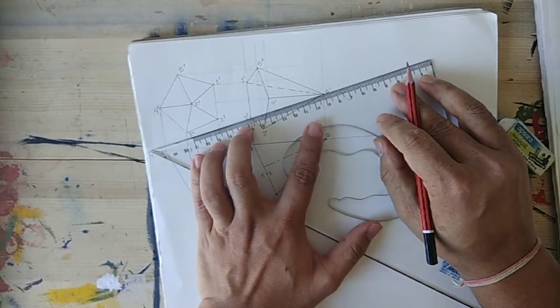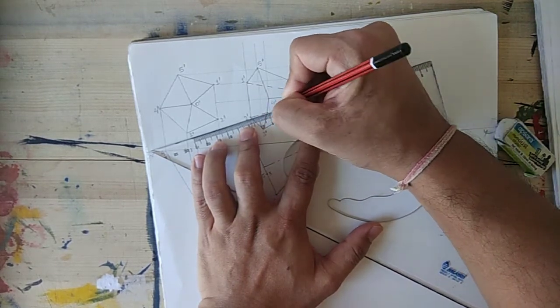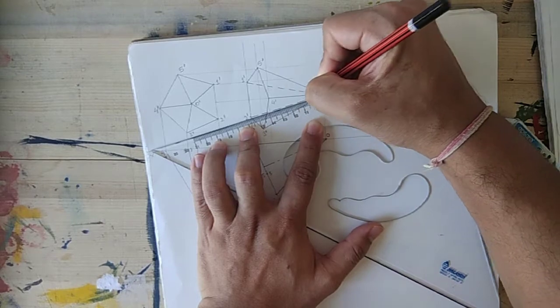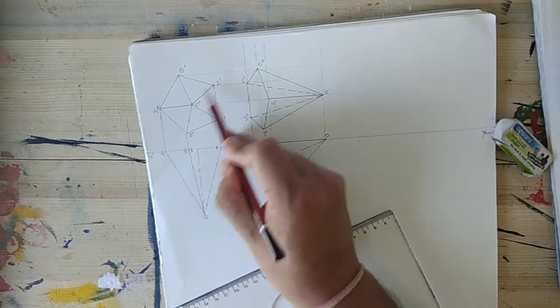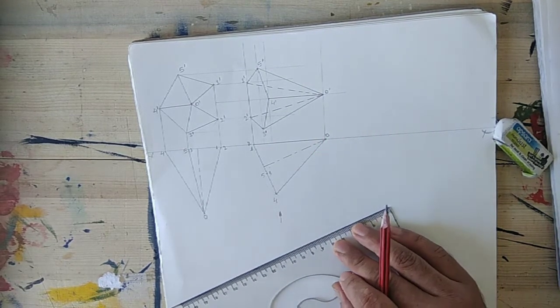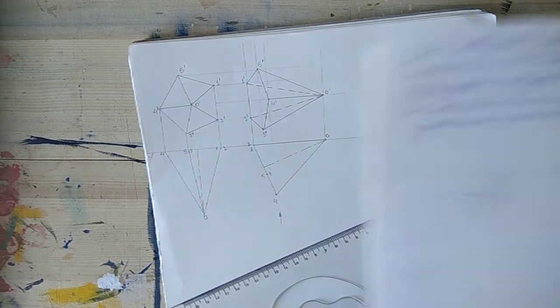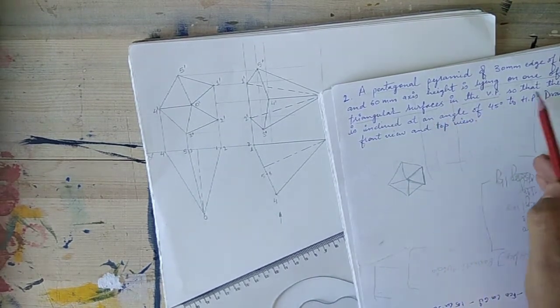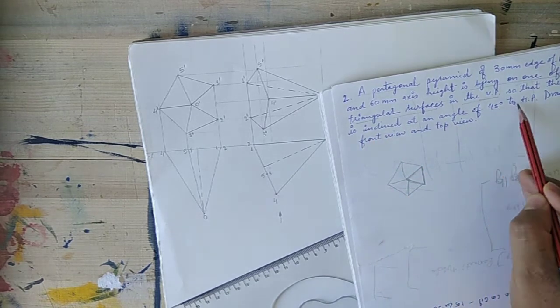Because, class, on that surface the object is lying. This is the required triangular surface O1, 2. Okay. Now class, for the third stage condition, so that the axis is inclined at an angle of 45 to the HP.